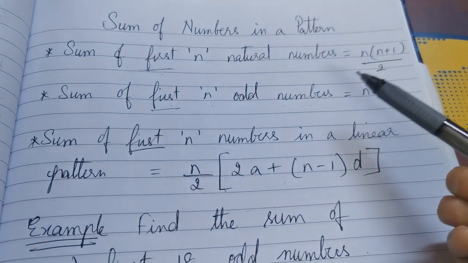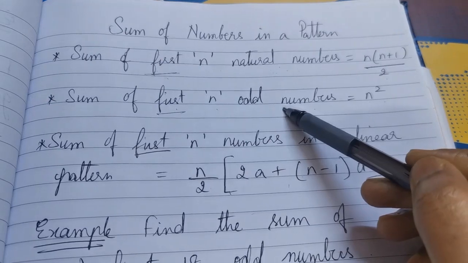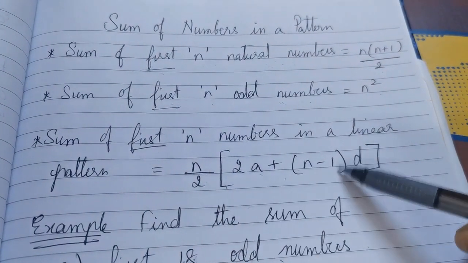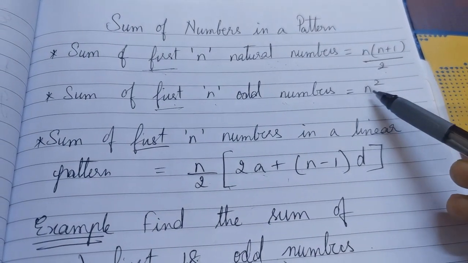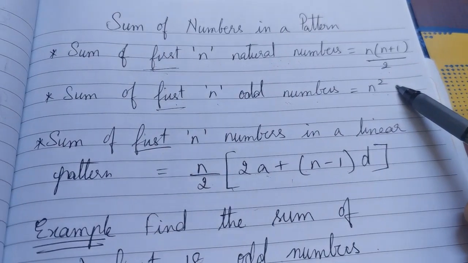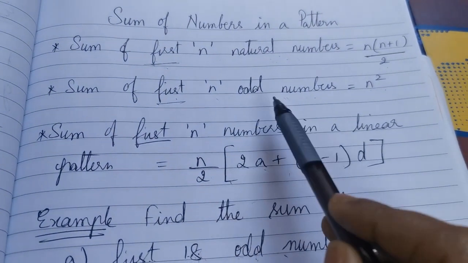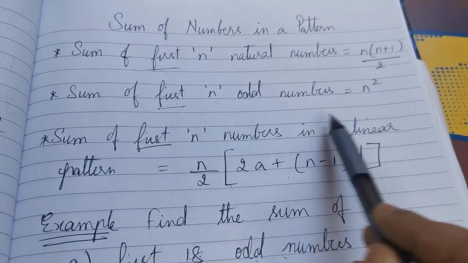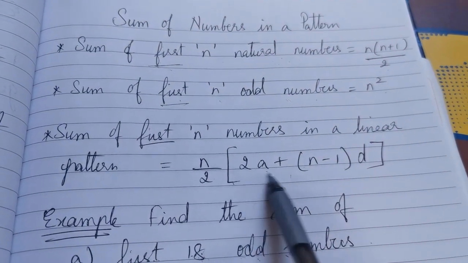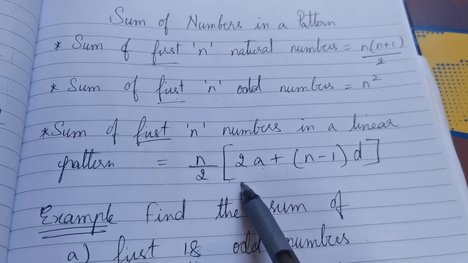If the question is find the sum of first 11 odd numbers, instead of finding a, d and all, you can directly use this formula. First 11 odd numbers means 11 square, which is 121. Otherwise you will have to write the pattern of first 11 odd numbers, put 11 instead of n, find a, find d, and then apply this formula.